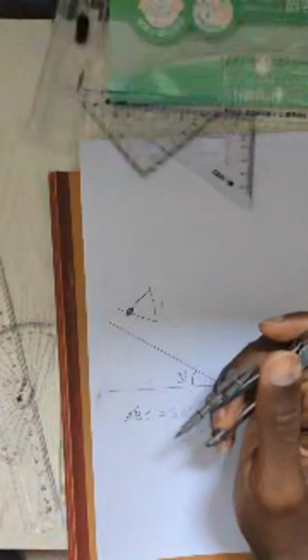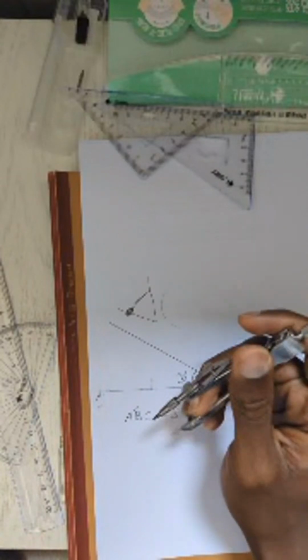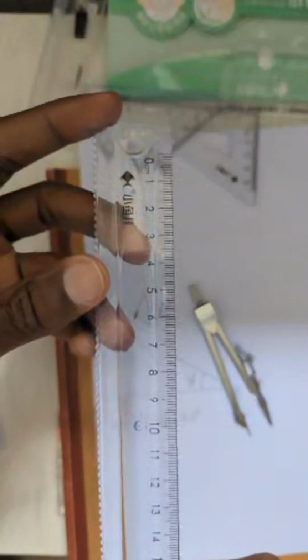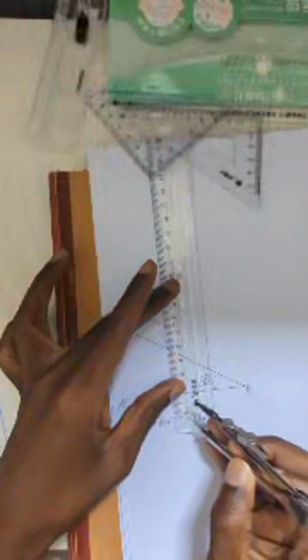So now let's discuss this one. Let's say you want to draw a line which is 10 centimeters. How can you draw a line which is 10 centimeters? The first thing is you need your meter rule. From your meter rule, you ask yourself, 10 centimeters is from where to where? You can see it's from 0 to 10 somewhere here, right? So what you do is you get your compass, you stand on the 0. In this case the 0 is here.